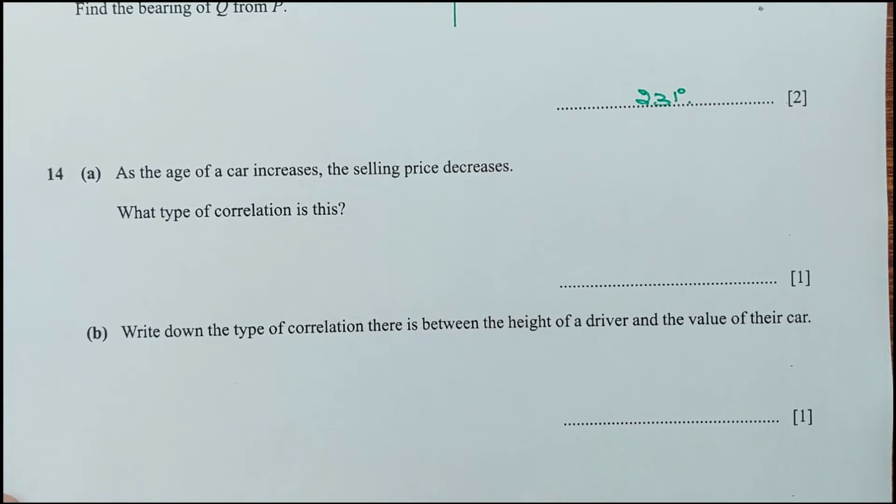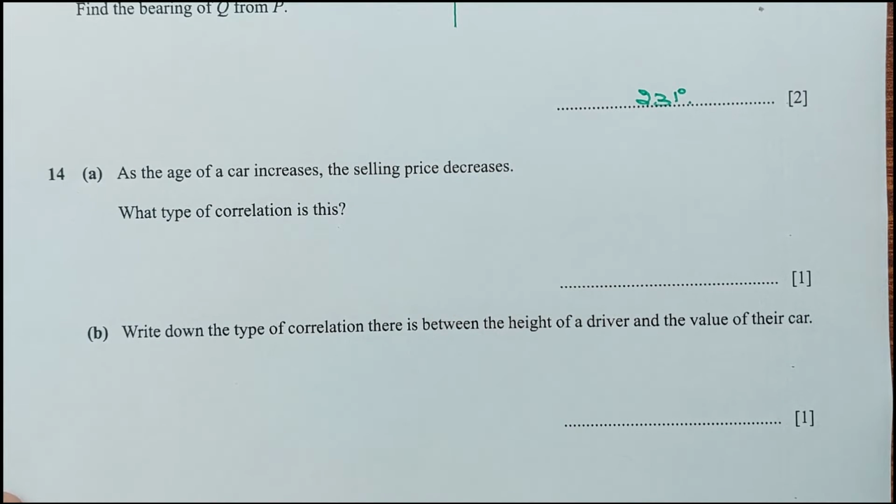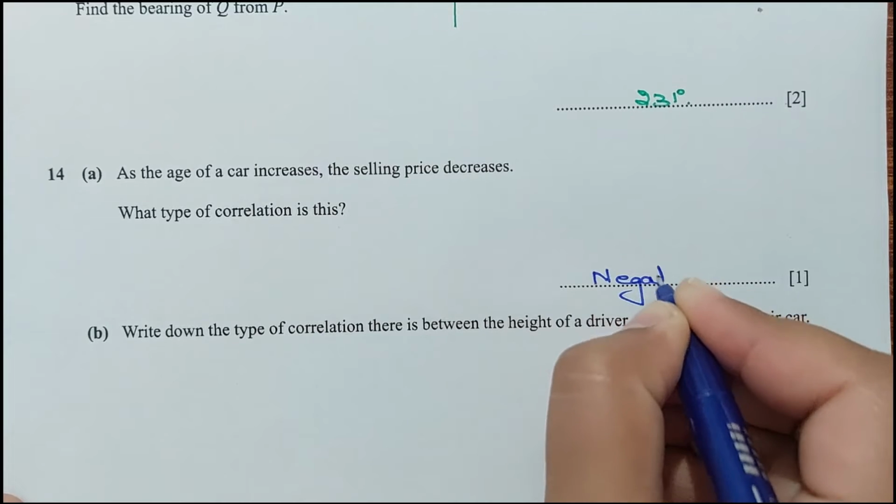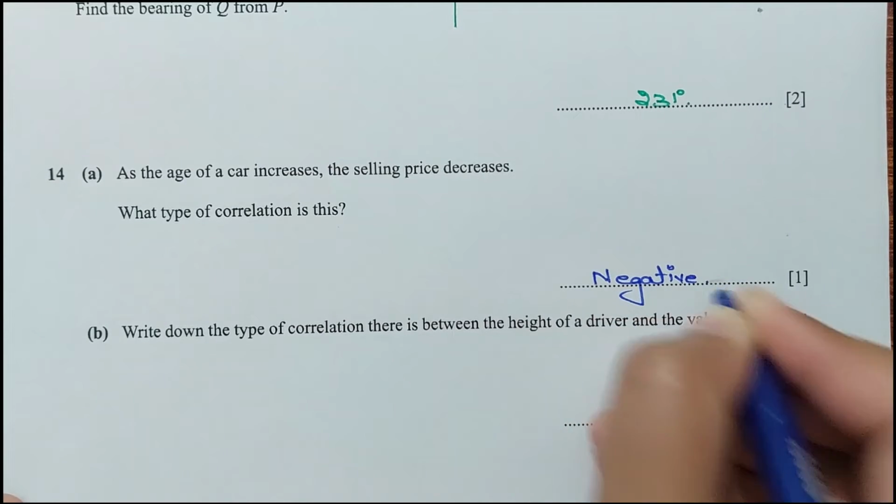Question number 14, part A. As the age of a car increases, the selling price decreases, right? What type of correlation is this? Negative. Obviously, it's a negative correlation because when one quantity increases, another decreases, so it is negative, right?